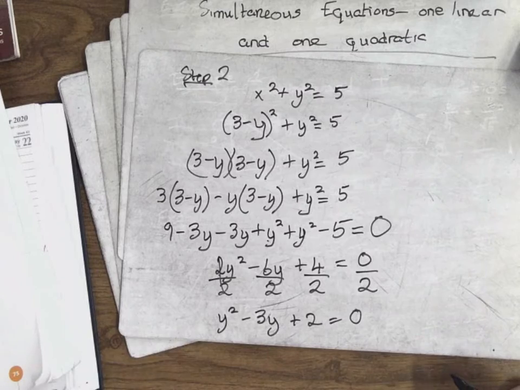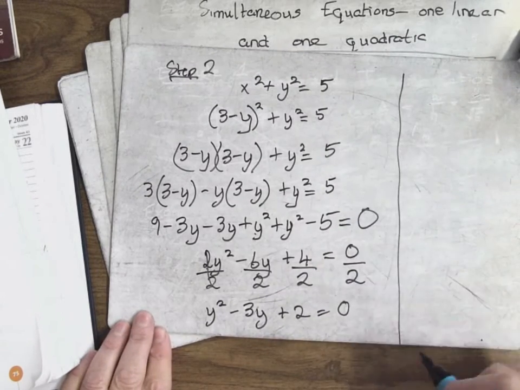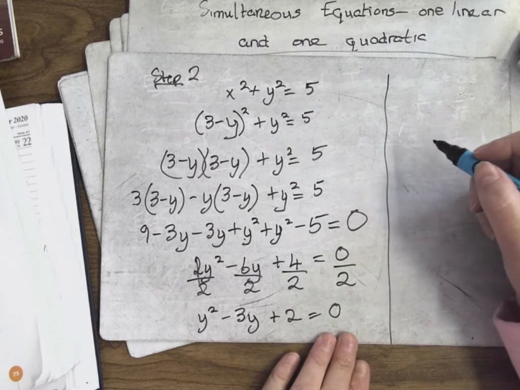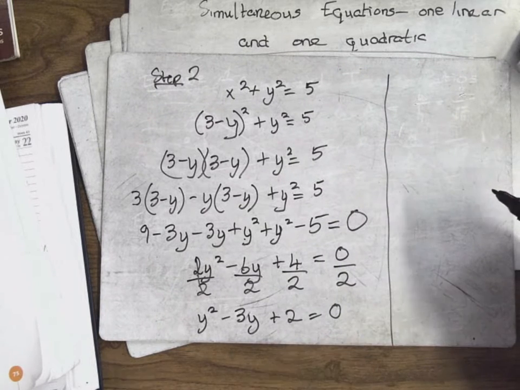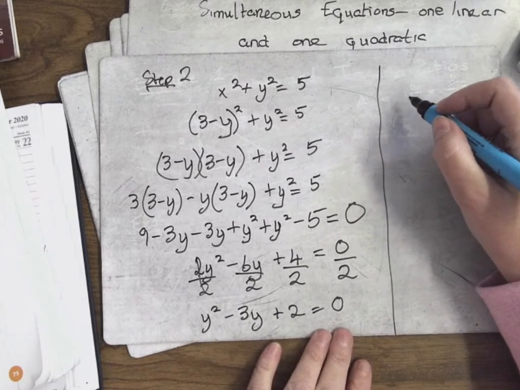Right? No, I've loads to go yet. Yeah, we have to find out what x and y is. Can I go up here now?